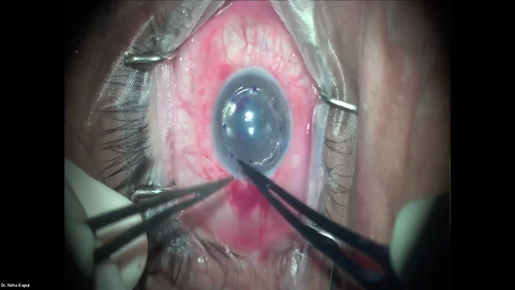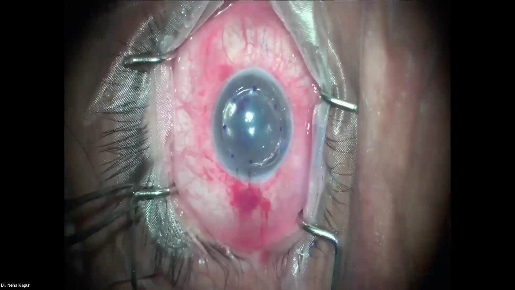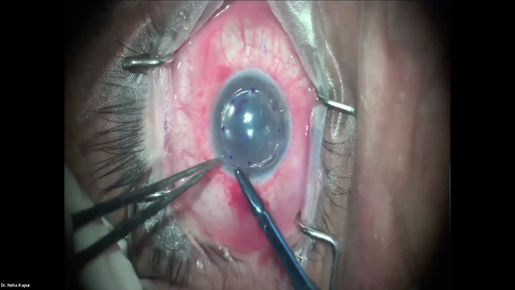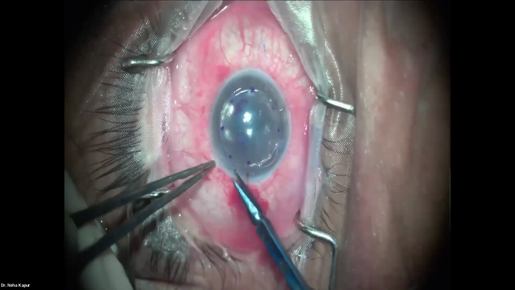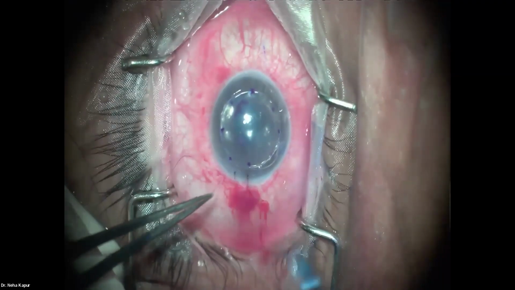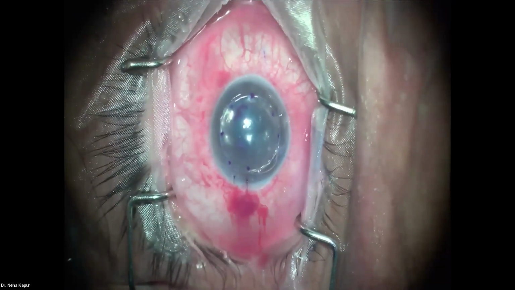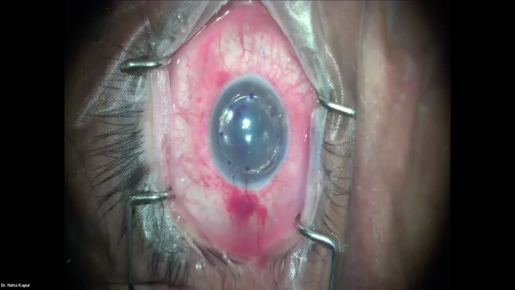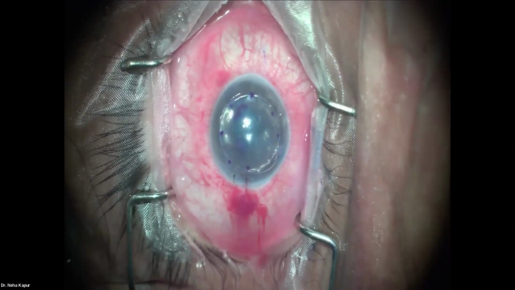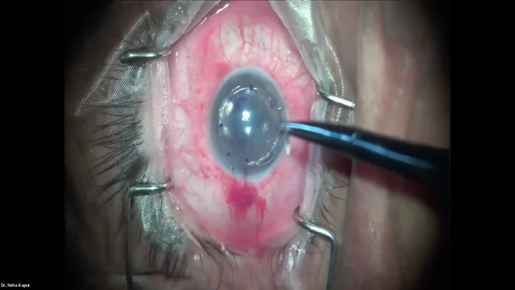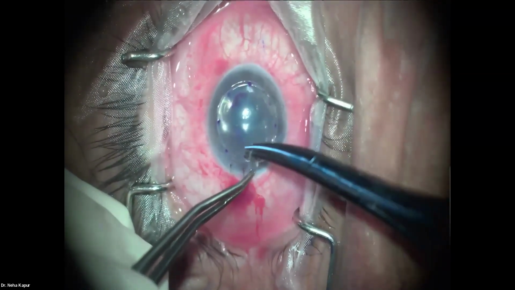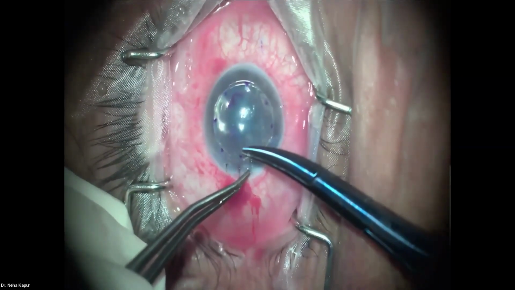So for the microkeratome, usually we use the Nidek microkeratome here, but what is most commonly used is the Moria microkeratome. The head that we use depends on the tissue thickness. If you're dealing with tissue about 570 microns and thinner, we use a 300 micron head. If it's more than 570 microns, we use a 350 micron head.